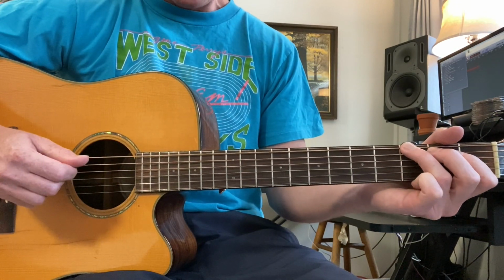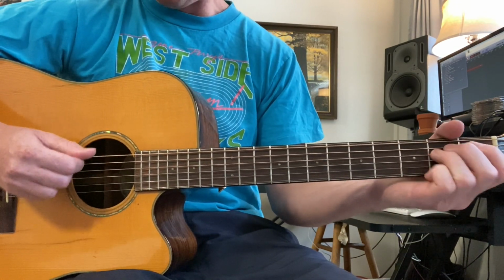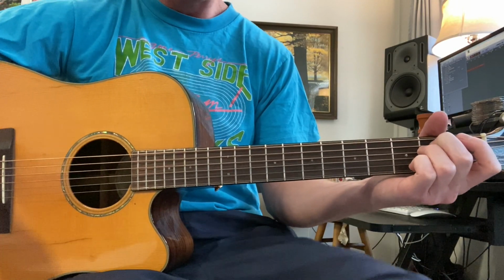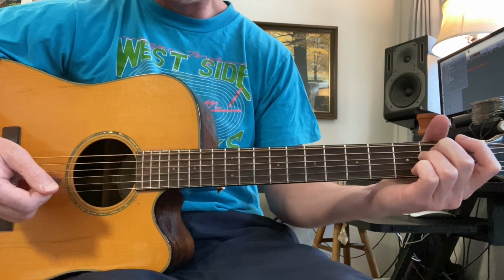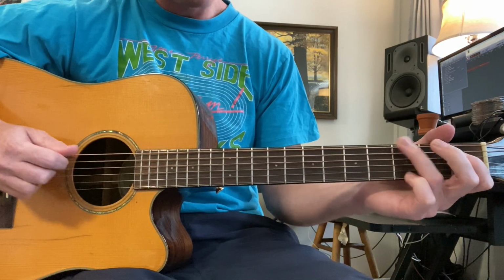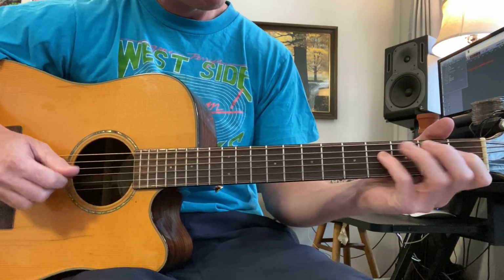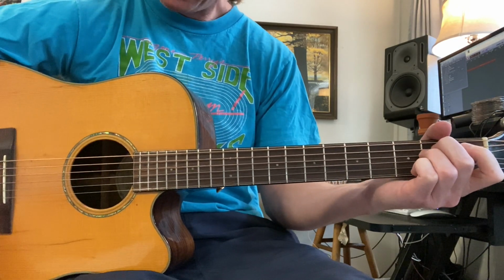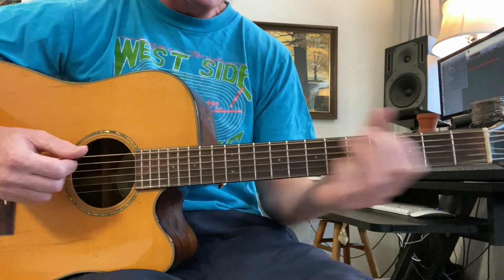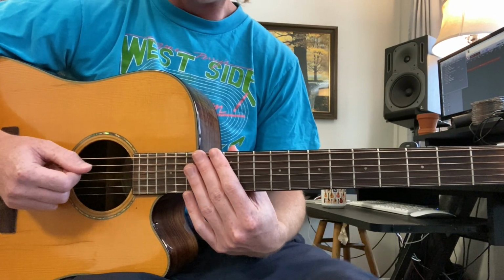Now if I go down to the E minor, 3rd fret, 2nd fret, open. I now have learned the E minor scale because, remember, it's relative. So music is like a puzzle, and it'll start to connect.